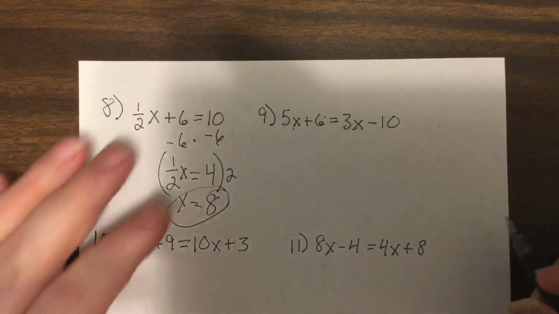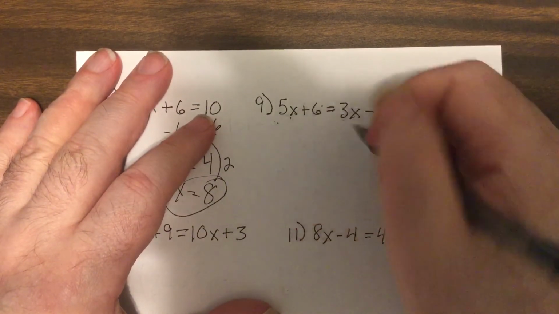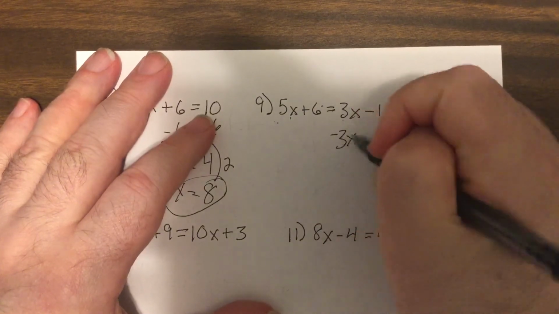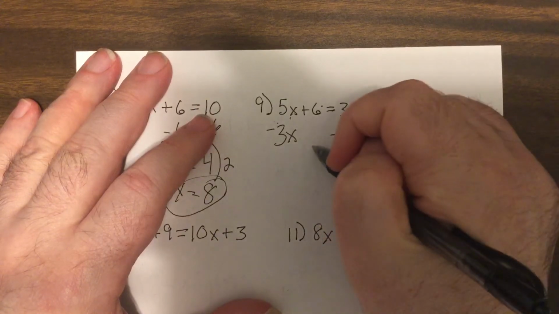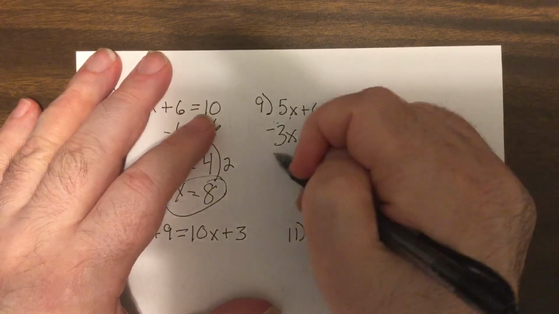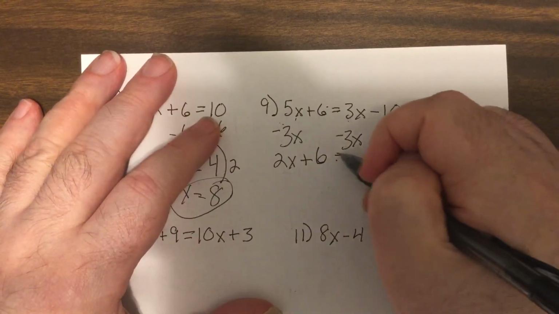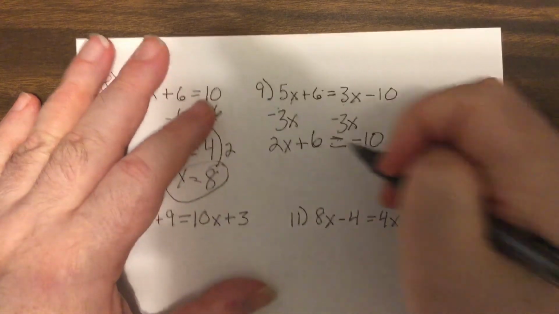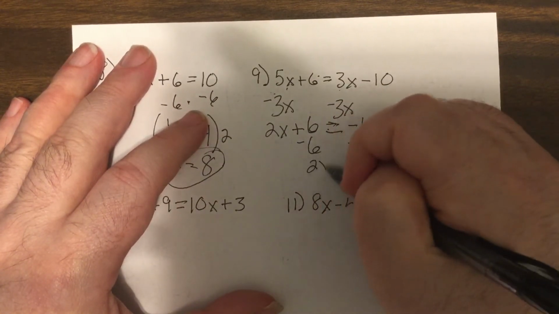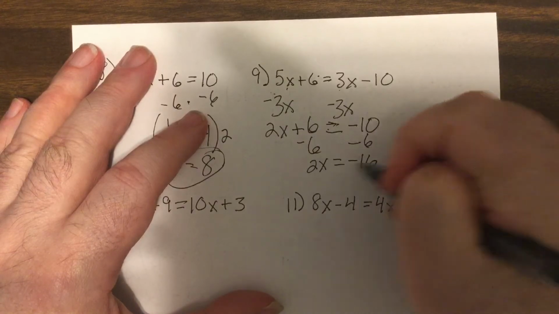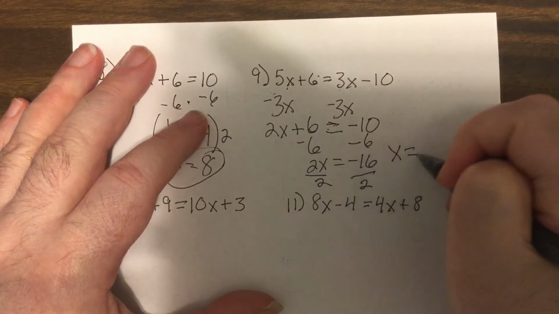Now this one, I need to get the variables to one side. So I'm going to subtract 3x. Now again, you could subtract 5x, that's okay. So I have 2x plus 6 equals negative 10. So subtract 6. 2x equals negative 16. Divide by 2, x equals negative 8.